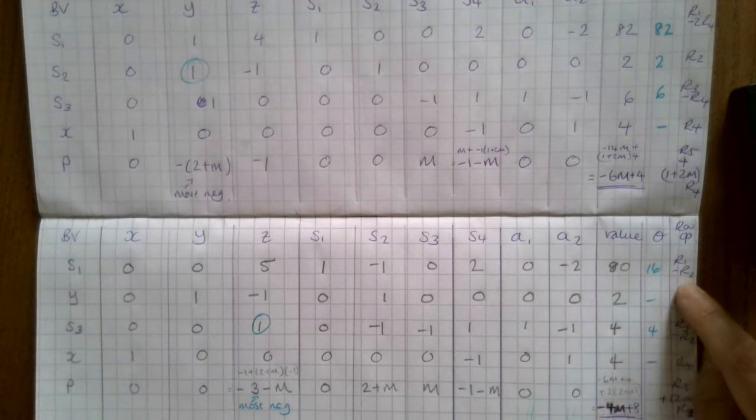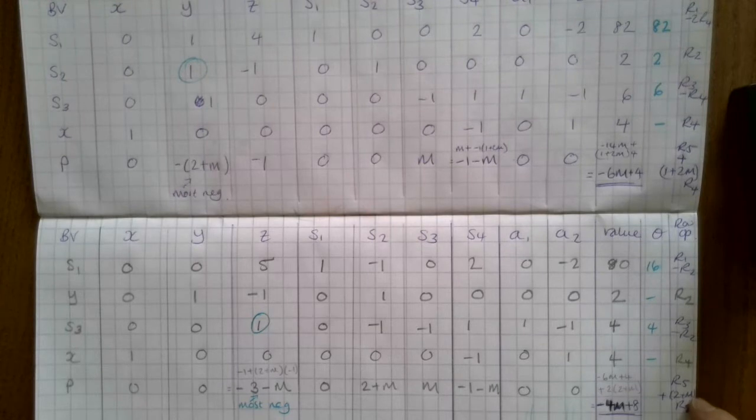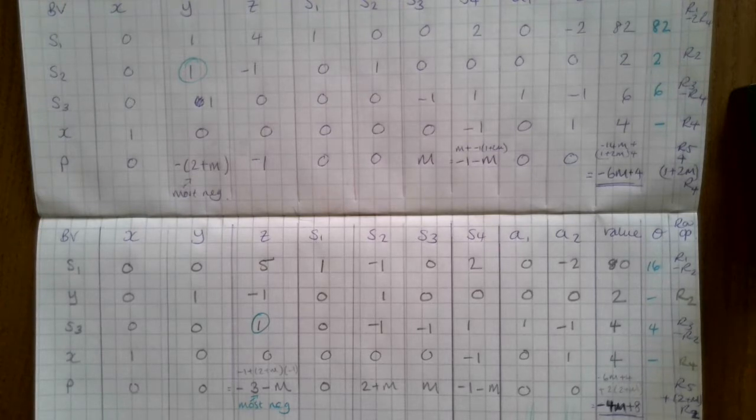So row 1 take away row 2, row 2, row 3 take away row 2, row 4, and row 5 plus 2 plus M lots of row 2. Okay, so you can pause it there and check that you can get the numbers that I've got, or the expressions that I've got in my table. And then once you're okay with that, you can have a go at the next iteration on your own.